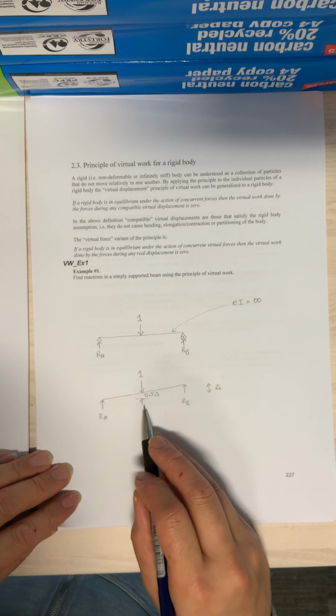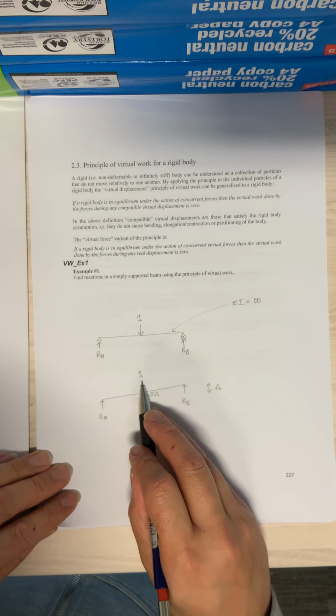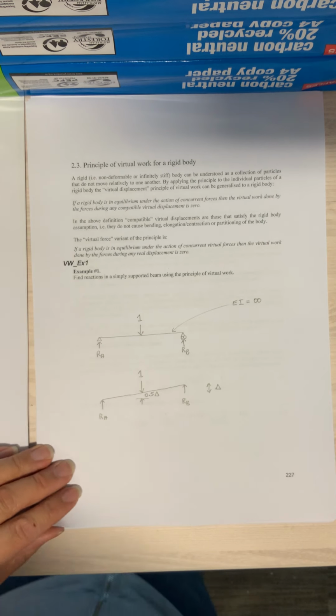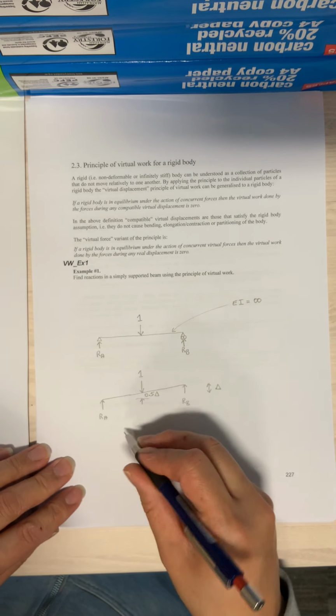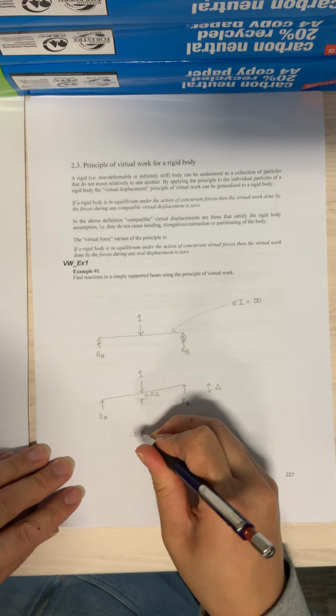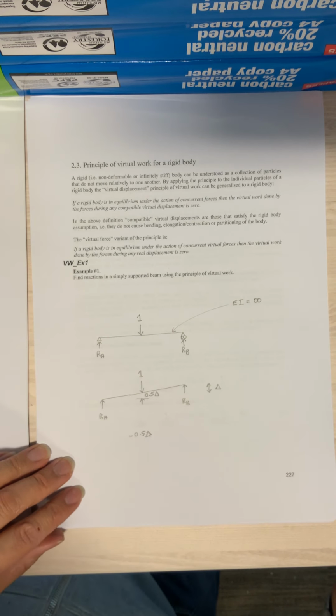This one has done 0.5, but that one is going in the opposite direction, so we're going to say that this has done negative work: negative 0.5 delta multiplied by 1 in terms of work.